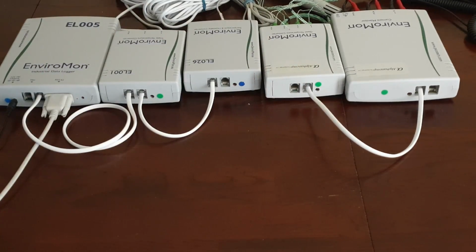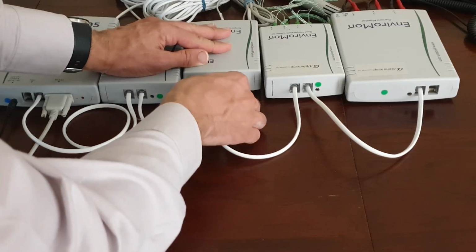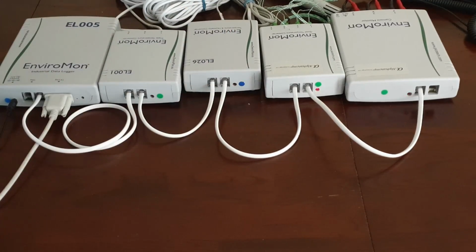So we remove the converter cable from the second to the third converter and then replace it with a converter cable that we know is working. You'll need to give the LEDs a few seconds to settle.